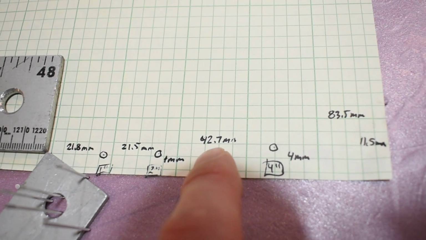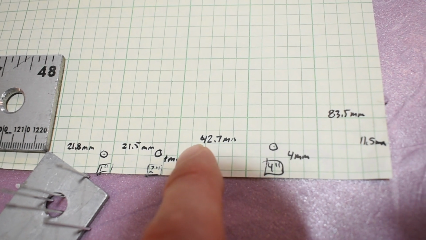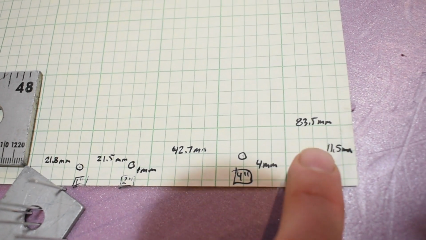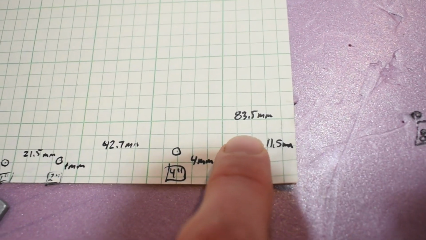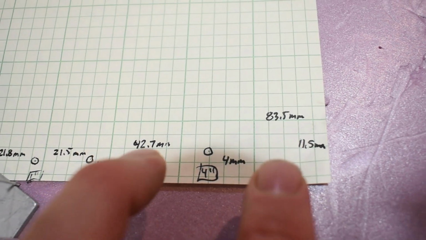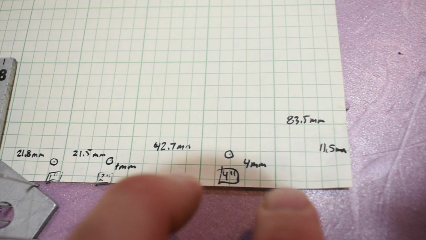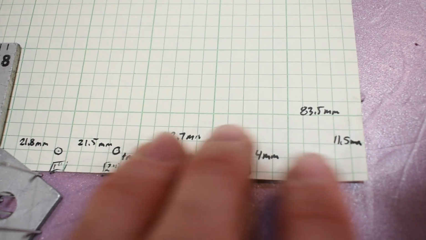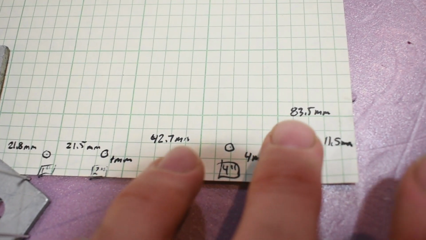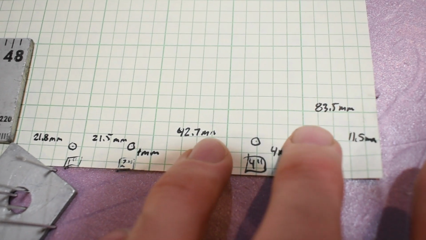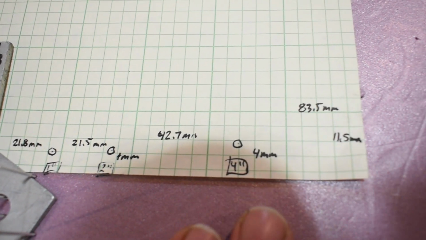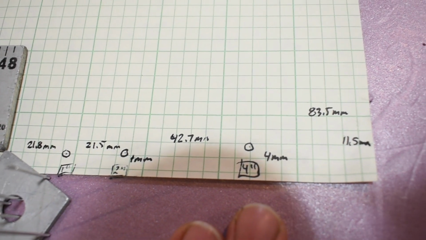42.7, if we doubled this, we should get 85.2, and we don't. We get 83.4. But you can see the changes in velocities are very, very small. So it is actually hard, because that change in velocity is what's going to give us the magnitude of our acceleration.